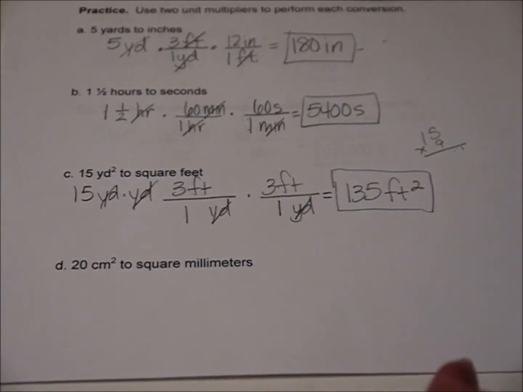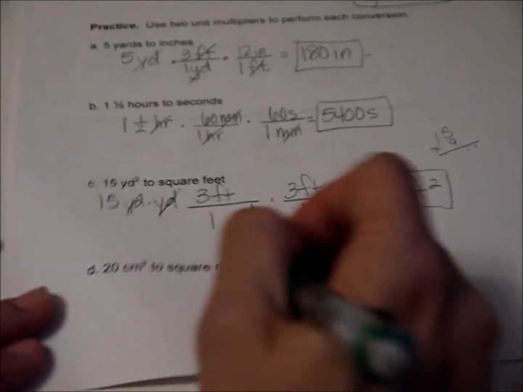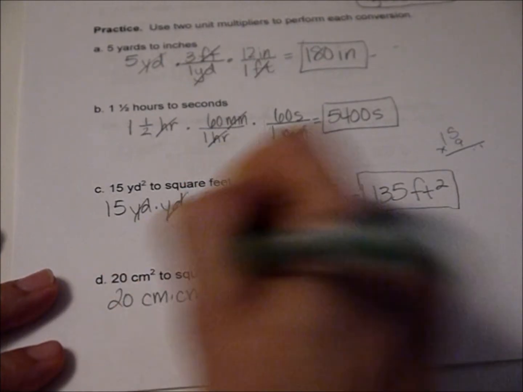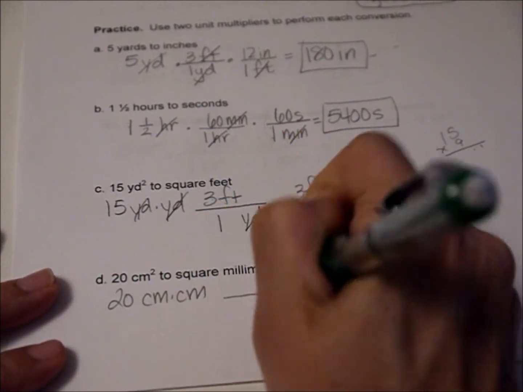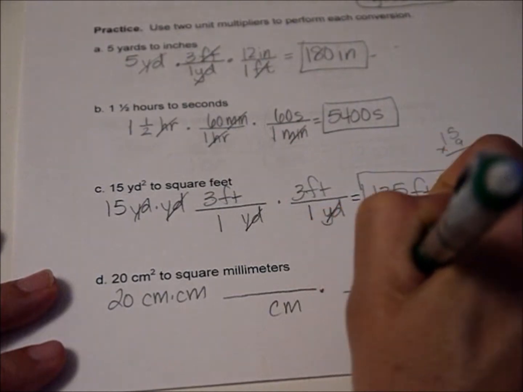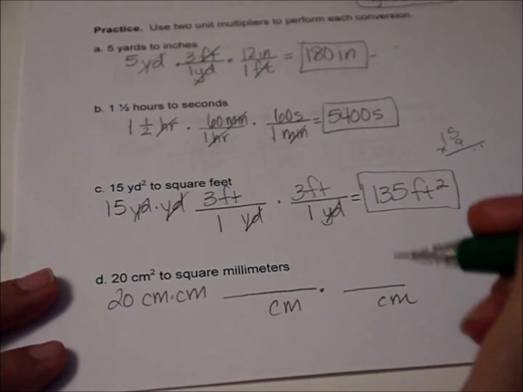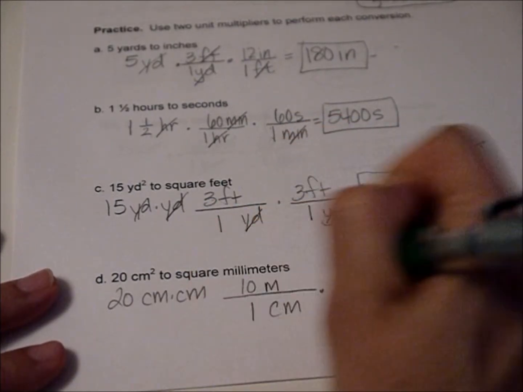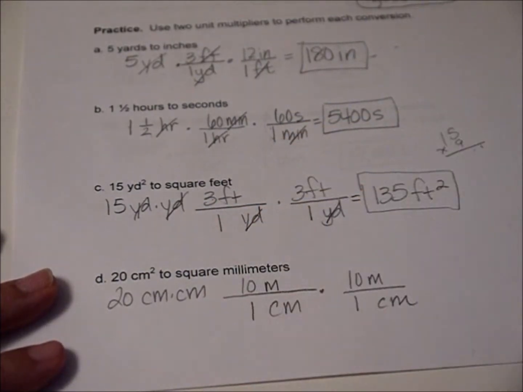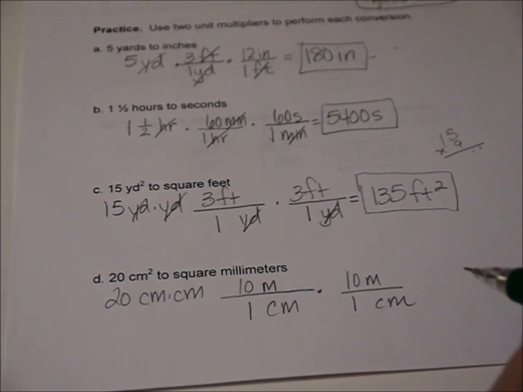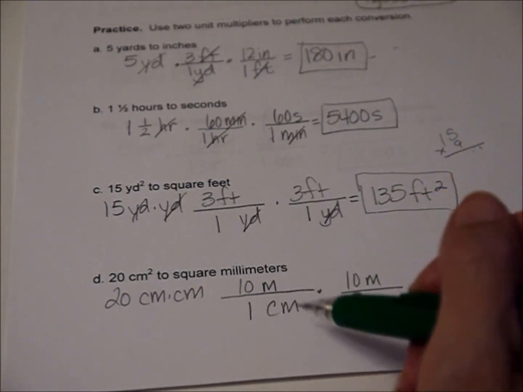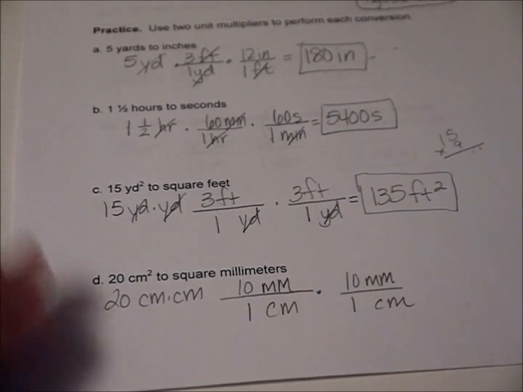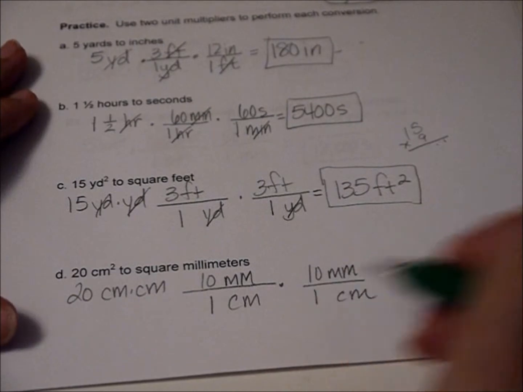So now we have 20 square centimeters to square millimeters. So I'm going to put 20 centimeters, and centimeters, to make sure I'm getting rid of them. And there are 10 millimeters in 1 centimeter. If you forget that, think of a ruler. There are 10 little tick marks in 1 centimeter, and those are the millimeters, not meters. So 10 millimeters in 1 centimeter.